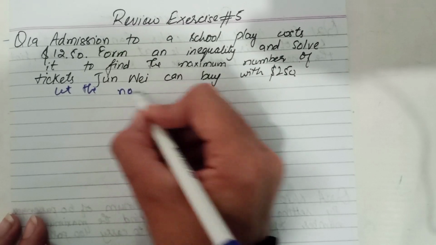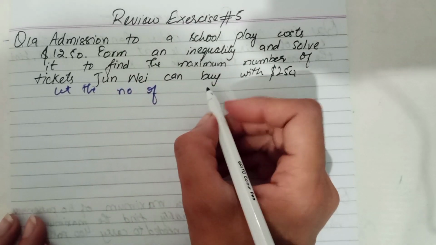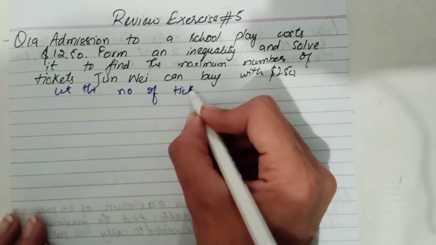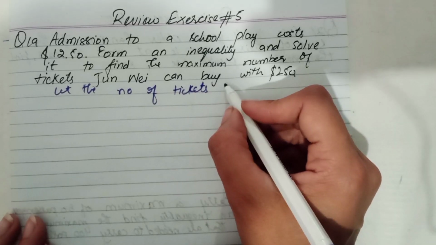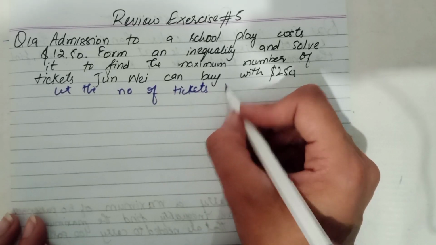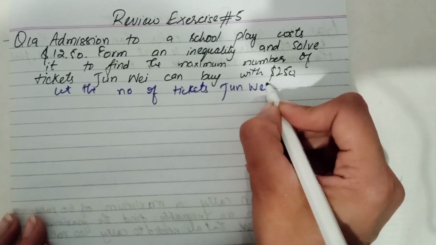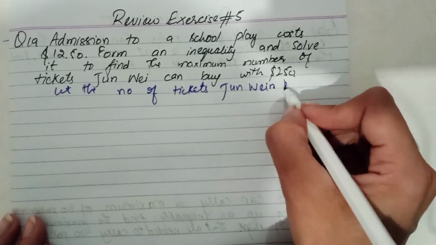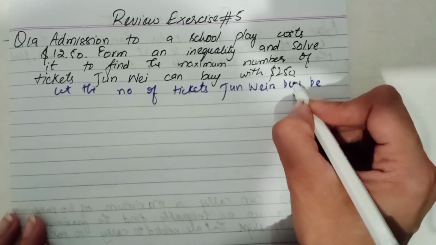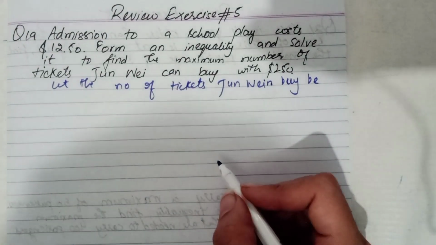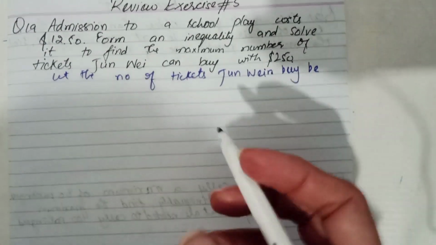Let the number of tickets Junwai buys be x.